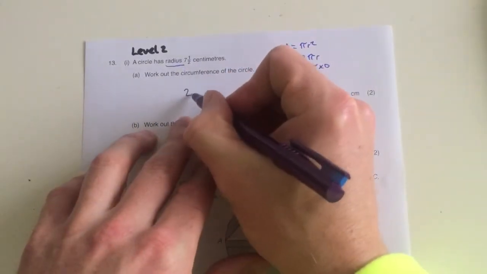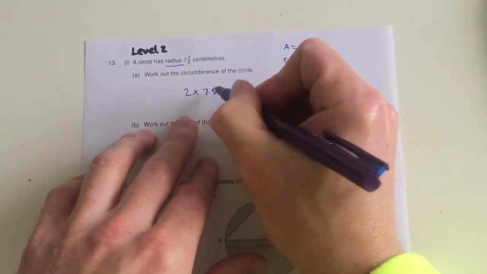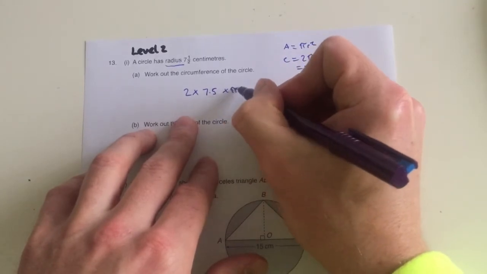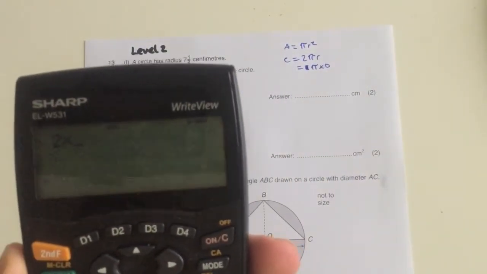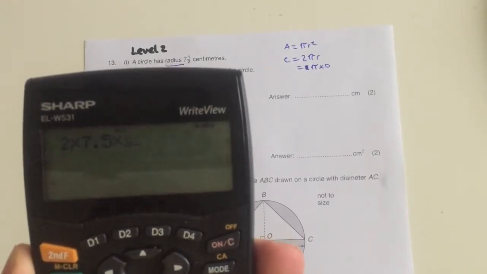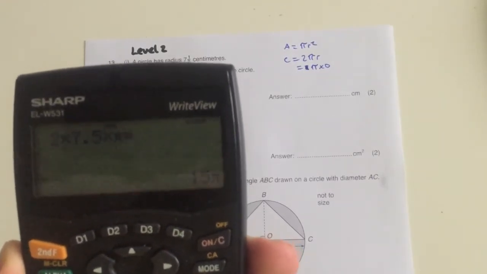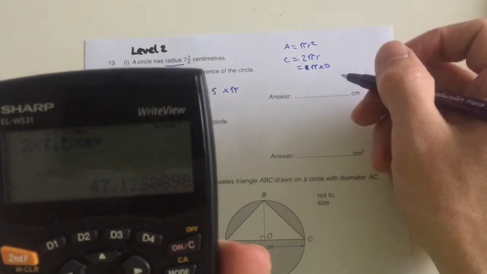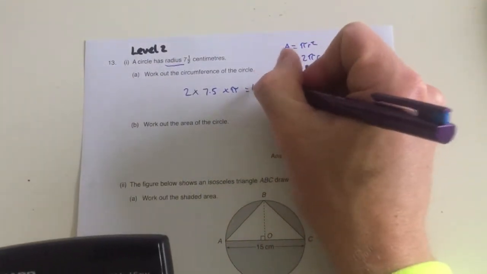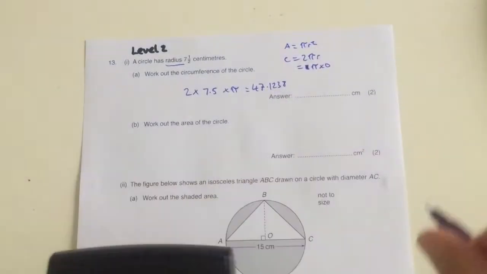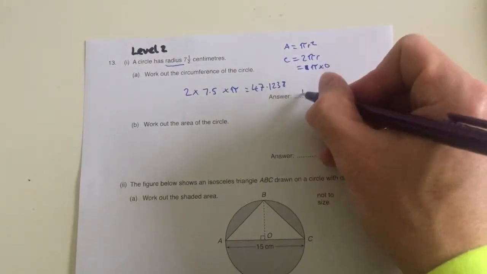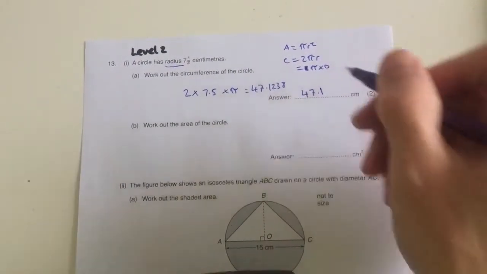So we need to do 2 times 7.5 times pi. 2 times 7.5 equals 15, times pi is 47.1238. Don't forget to do it to 3 significant figures, and that is 47.1.